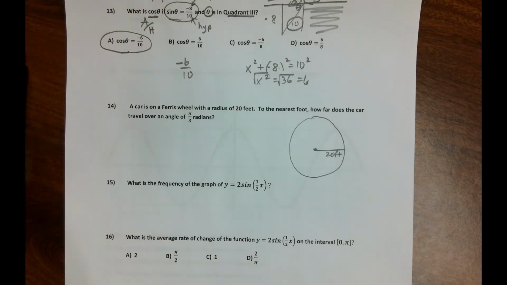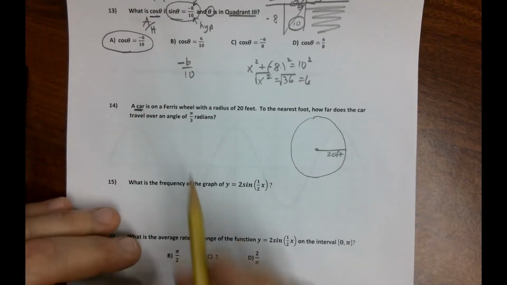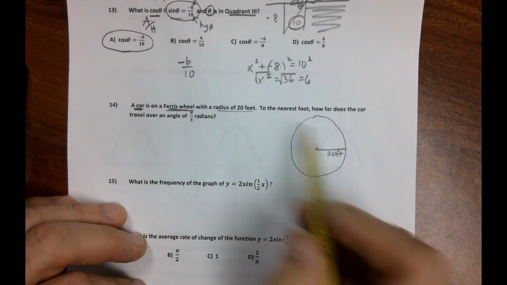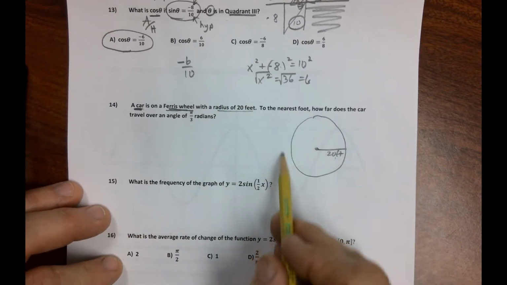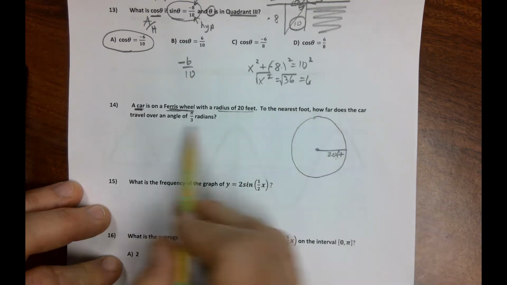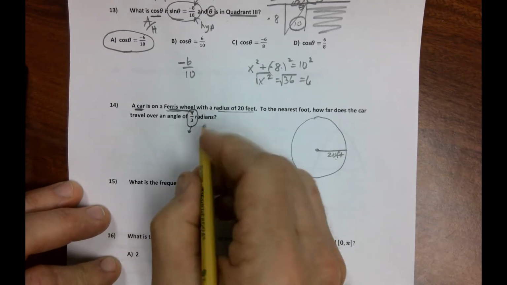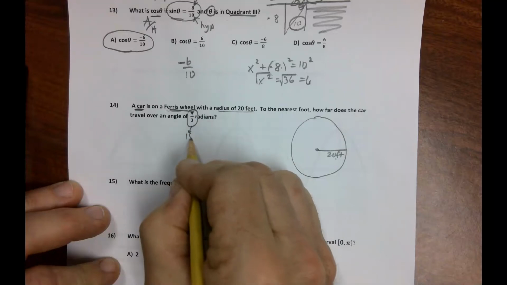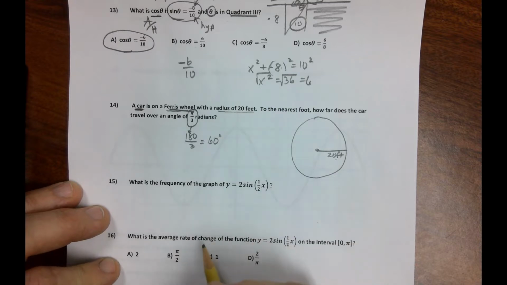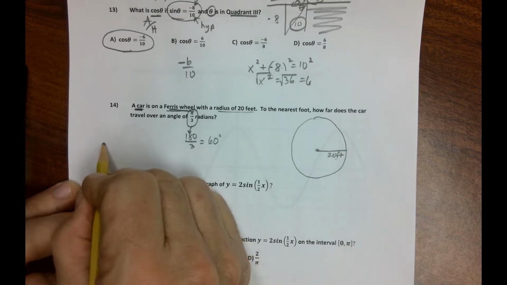All right, a little life application problem for number 14. A car, in other words, the container you're in, on a Ferris wheel with a radius of 20 feet. So I've already drawn that picture. You've got this big old Ferris wheel that's going around and around and around. To the nearest foot, how far does the car travel over an angle of pi/3 radians? Well, remember, we've got to convert that to degrees. I'm just going to take that pi, convert it to 180, divide by 3. That's 60 degrees.